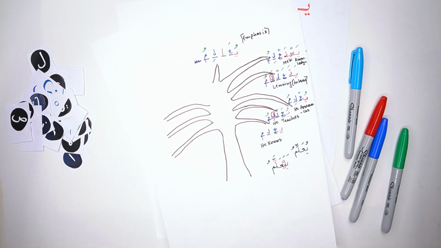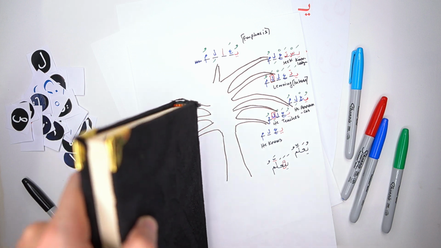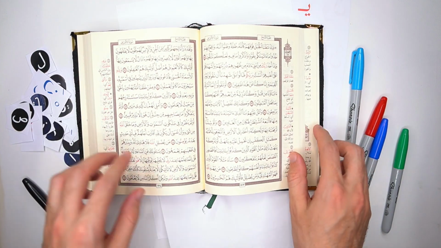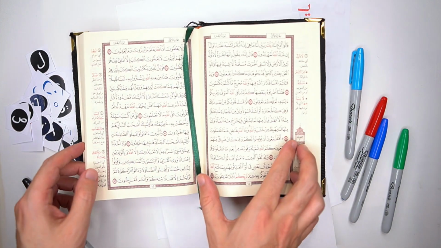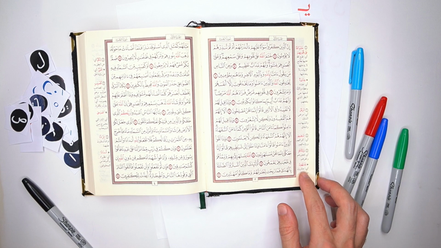This is something which is found in the Quran. Now yu'alimu doesn't really exist to my knowledge. Arabs don't usually use this. So we are going to have a check in the Quran.